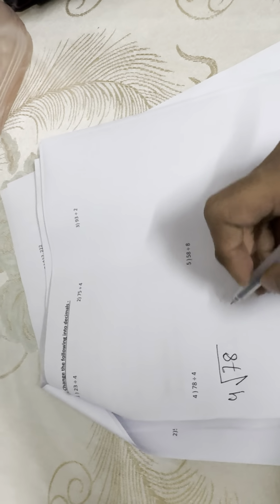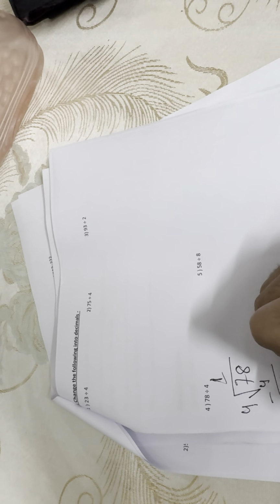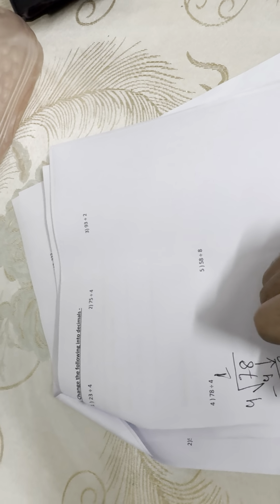Now we're going to be looking into change the following into decimals. Here I have seen 1, 2, 3 in class, let us look at 4. So 78 divided by 4, how can we convert this into decimal? So as we all know, 4 ones that is 4, so 1, 5, 6, 7, 3 and the 8 comes here. So in division, as I told you, the best choice is the equal, and the second best choice is we have to take the smaller than that, but we cannot take larger.